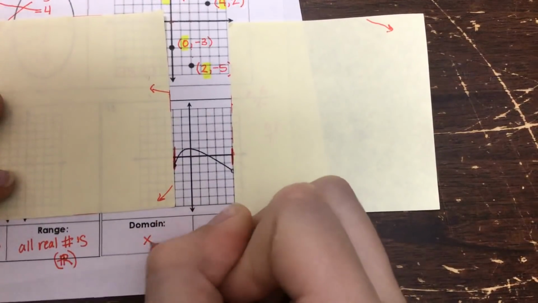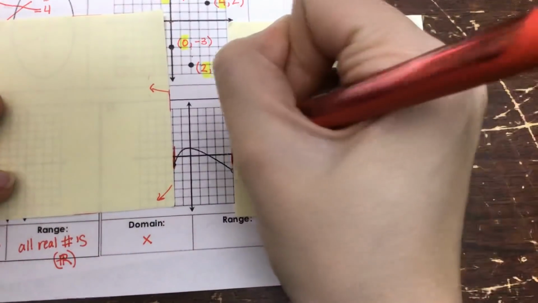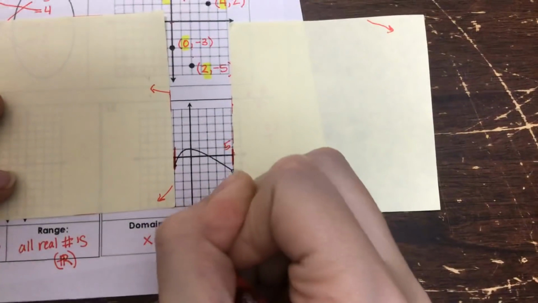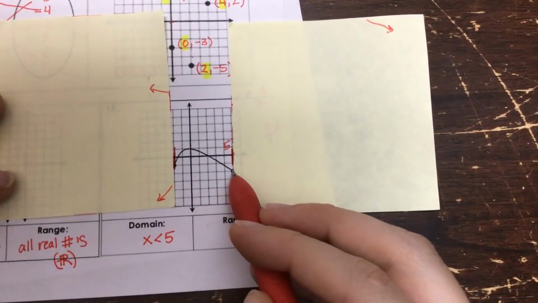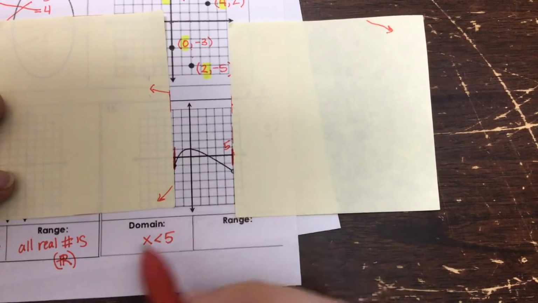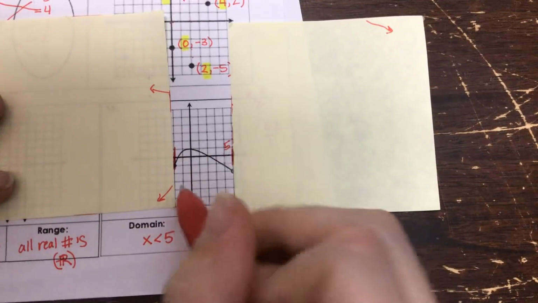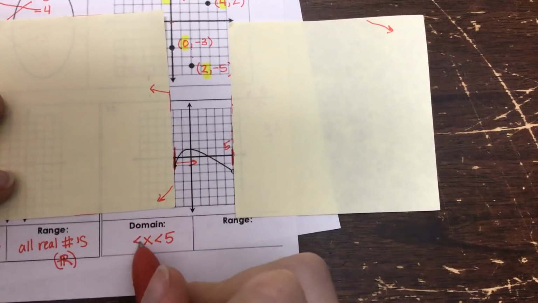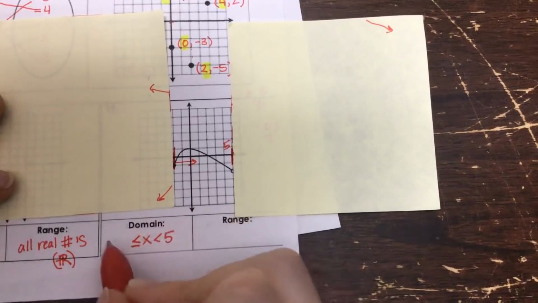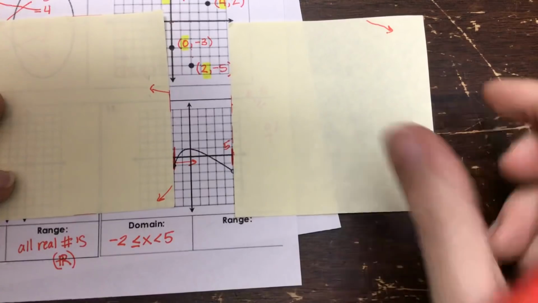But when we write this inequality, we have numbers less than 5, and it's only going to be less than because it's an open circle. We're not including 5 in there. And then when we go to here, we have numbers either less than 5 or greater than or equal to -2, because that dot was shaded in.